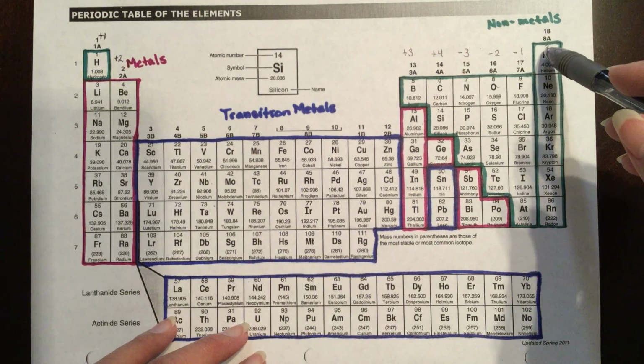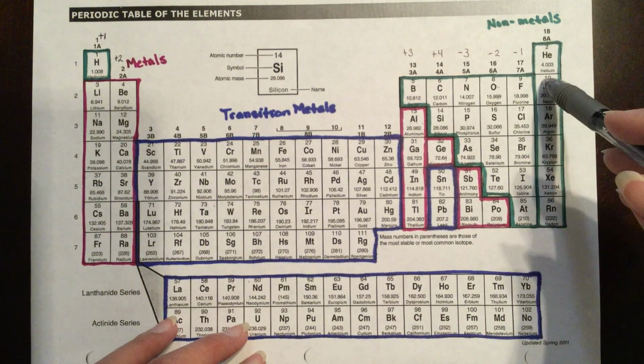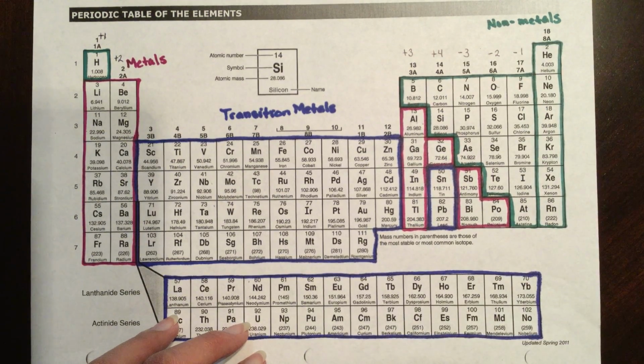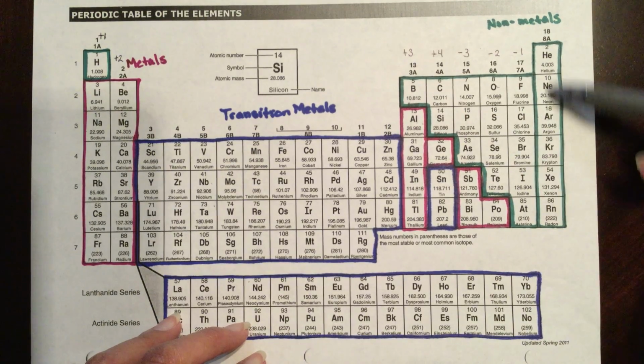Now the nonmetals right here, if you notice, I didn't put an oxidation number at the top, due to the fact that these are your noble gases, which are already stable and they don't want to really do any type of reaction. So that's why they're kind of separated out. We're not really going to do any formulas with them at this moment. So just keep in mind, they don't like to react very well.